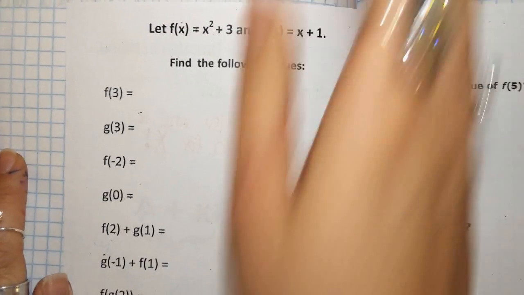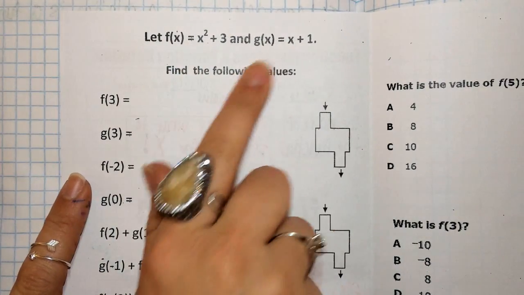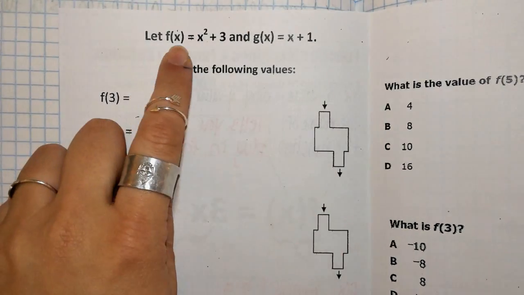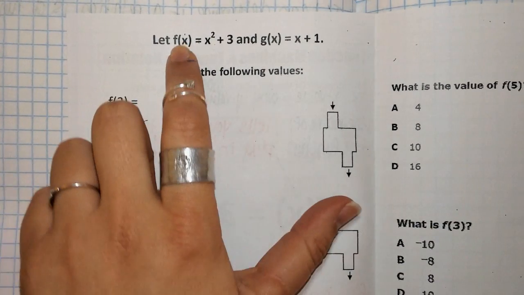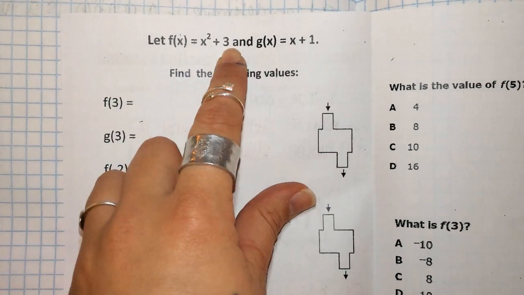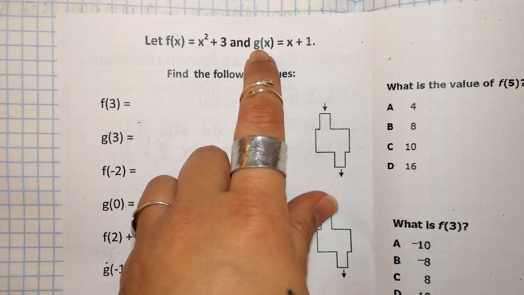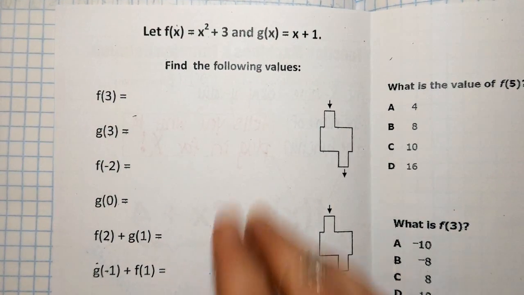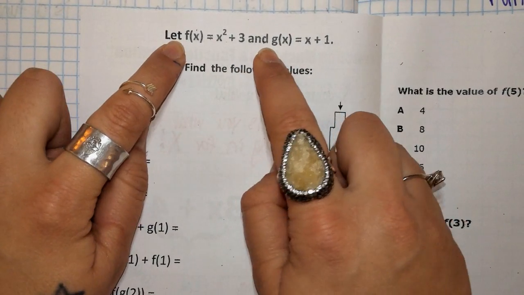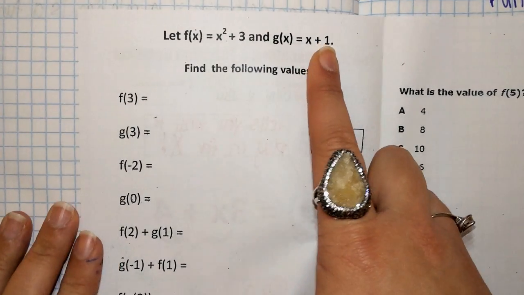Alright, we talked a little bit about these guys on Friday. Now, do you see how this says f at x equals x squared plus 3? And this guy says g at x. Now, we give different letters for different functions.